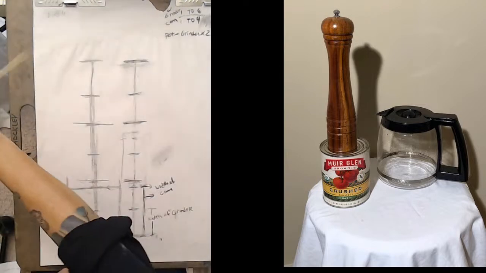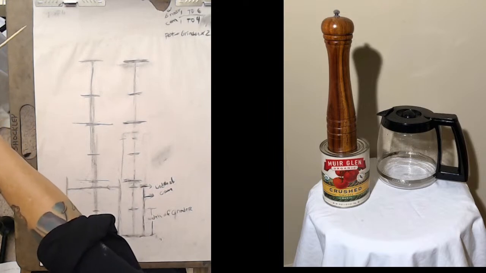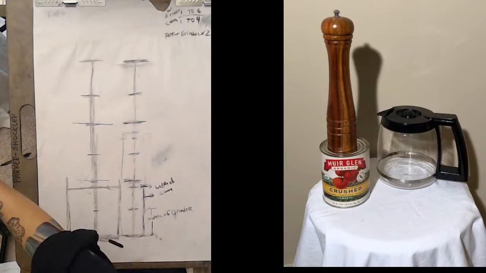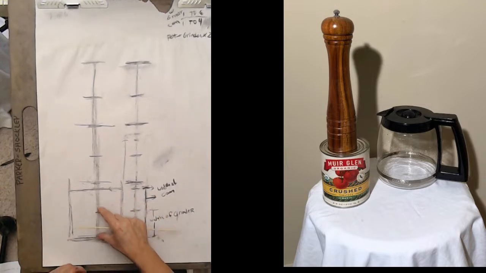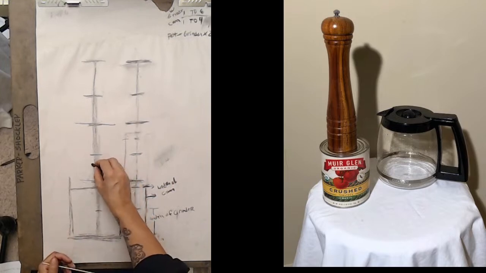So if I wanted to know where the back of the ellipse is going to come up to, I'm going to have to redo it for that. 1, 2, a little bit less than 3 of those measurements. So this would be 1, 2, and 3. So the bottom of the ellipse is somewhere around here.